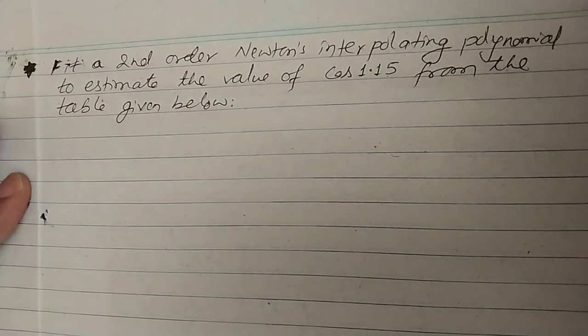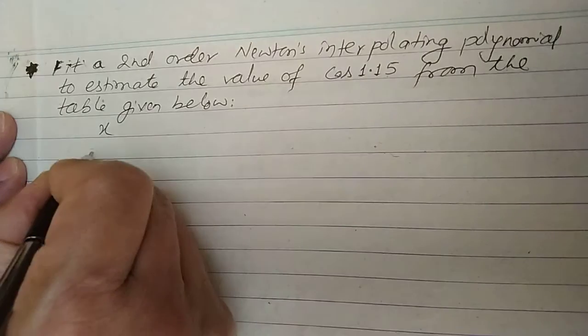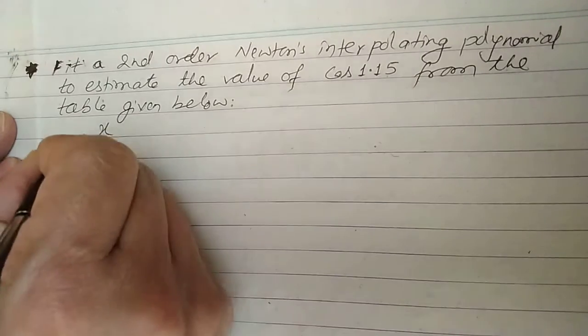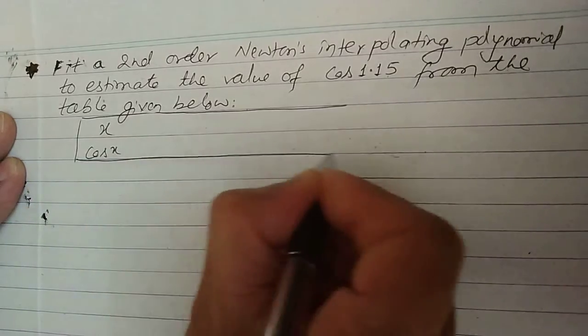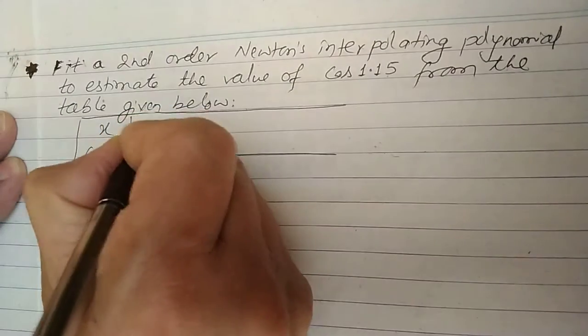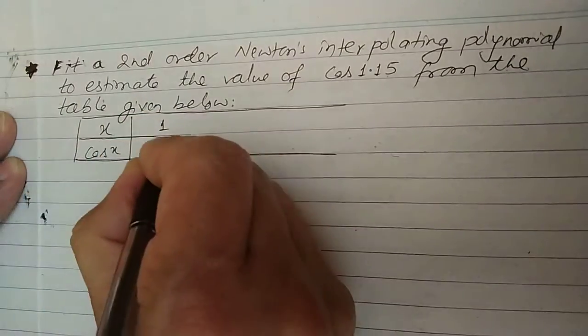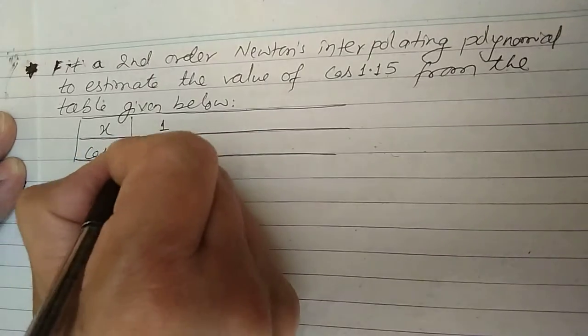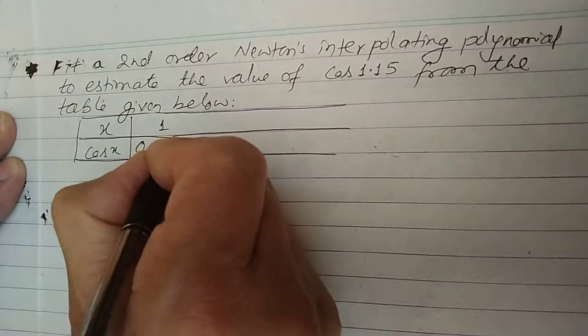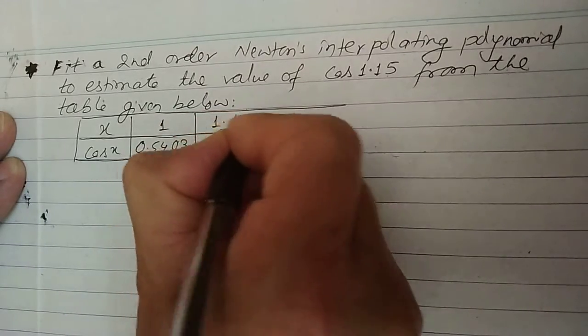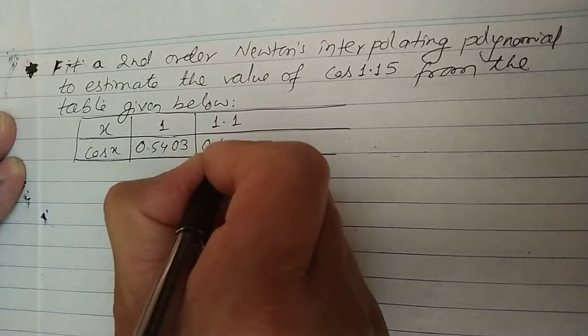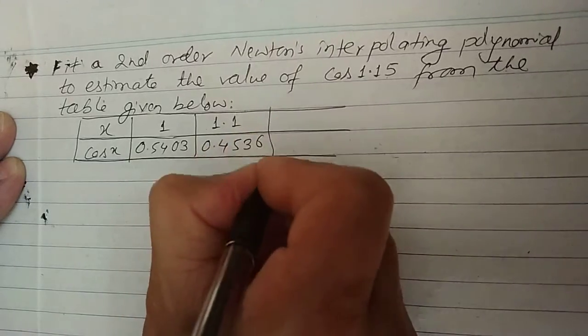So table दिएको छ, टेबल बनाऊ. So you have given x and fx. fx यो केसमा cos x भनेर दिएको छ. So at 1 you have given a value of 0.5403. At 1.1 you are given value of 0.4536.